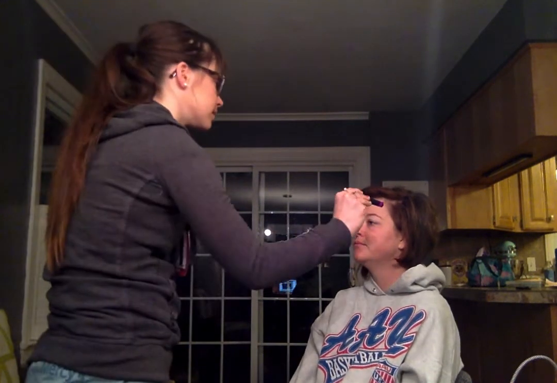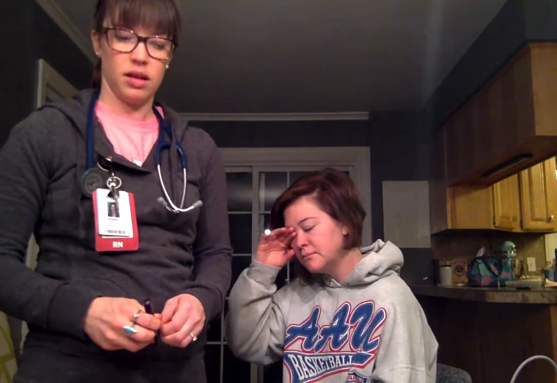So now I'm going to shine a bright light in your eyes and check your pupil sizes and see if they react. I'll shine a bright light. And I'll do the other side. Okay, so both pupils were round, equal, and accommodated to light. Both eyes accommodated whenever I would shine in one eye, the other eye would accommodate, and same with the other eye.